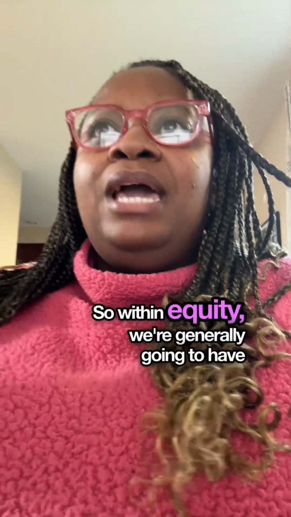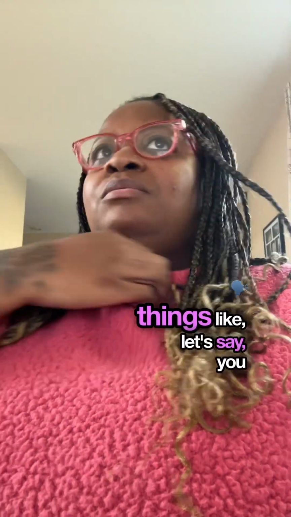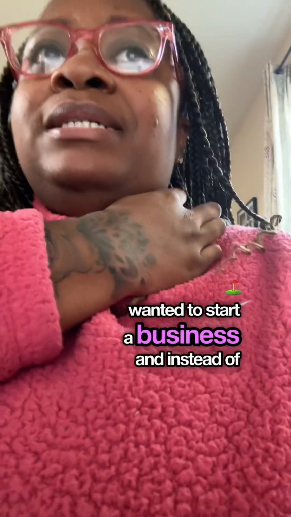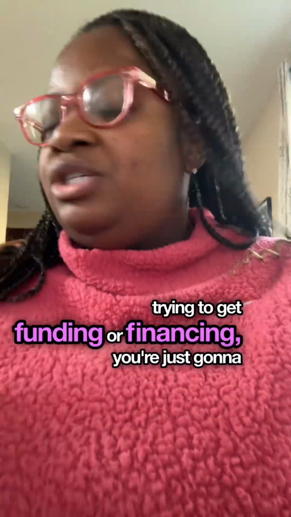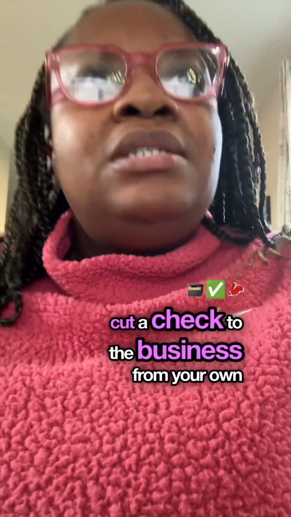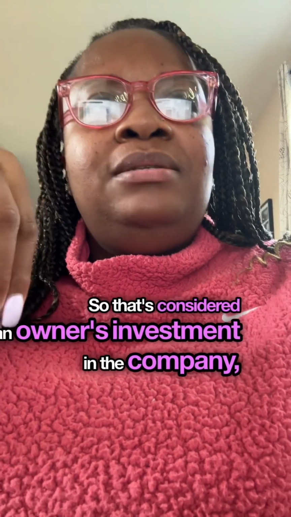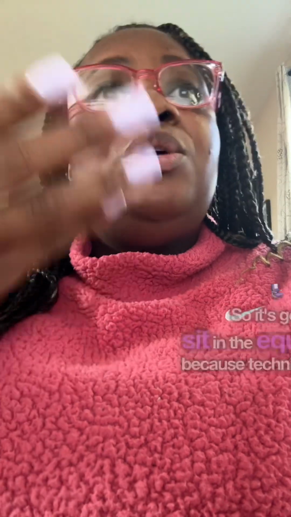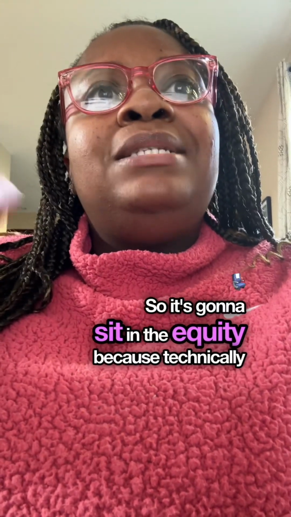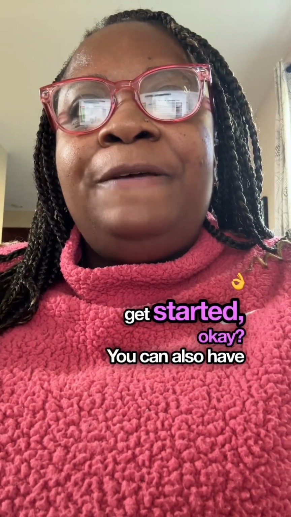So within equity, we're generally going to have things like, let's say, you wanted to start a business, and instead of trying to get funding or financing, you're just going to cut a check to the business from your own personal money. So that's considered an owner's investment in the company, an owner's contribution into the company. So it's going to sit in the equity because technically the business owes you that money back to get started.